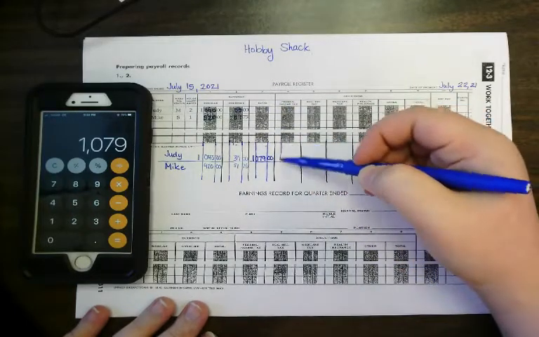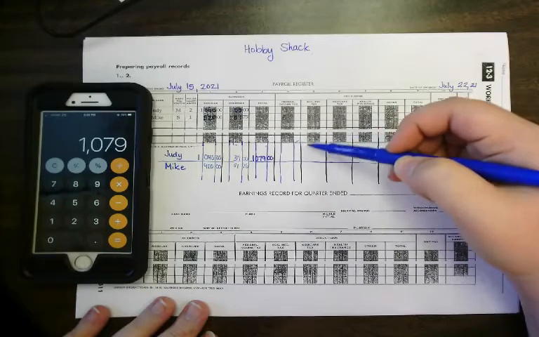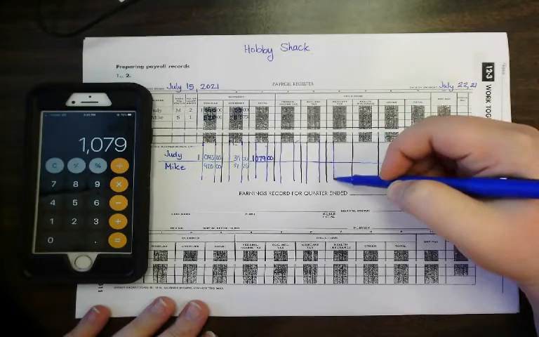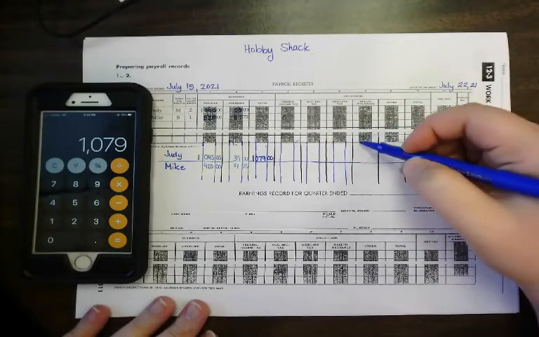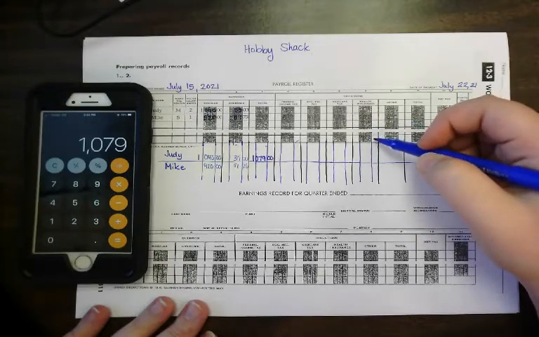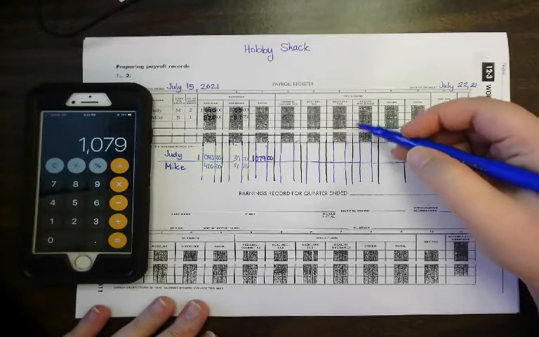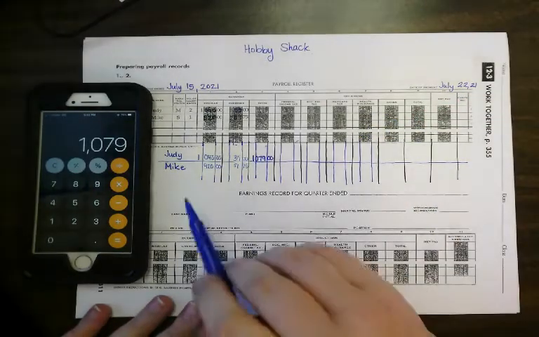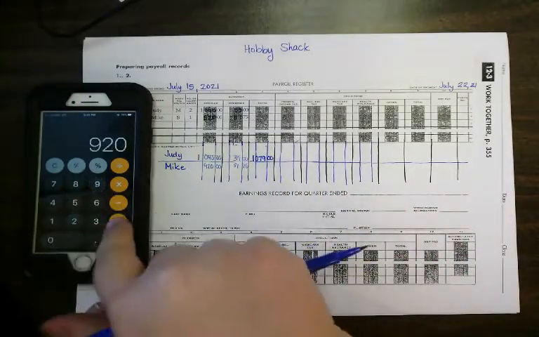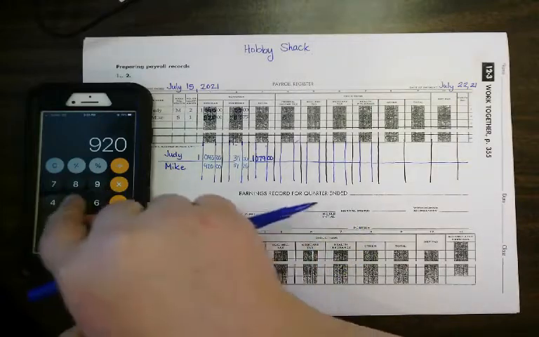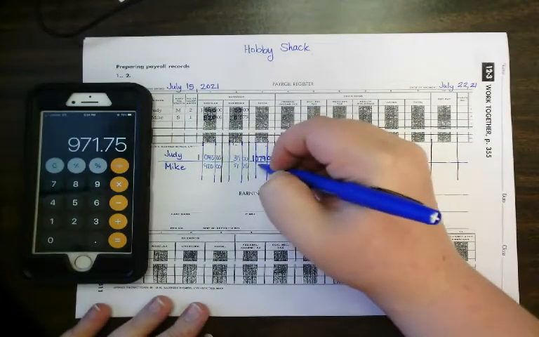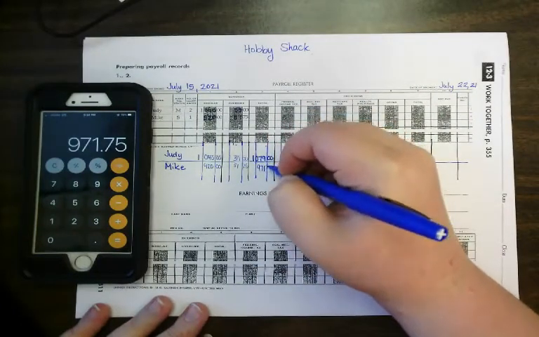I'll try to keep in mind where the gray lines are. The gray lines are just to keep track of the placeholders. So your hundreds, tens, and ones places go in the gray. And then this white area is for your cents. This is for any thousands you have. So back to our total. For Mr. Mike, all we have to do is add $920 to $51.75, and we get $971, which all go in the gray, and 75 cents, which go here.